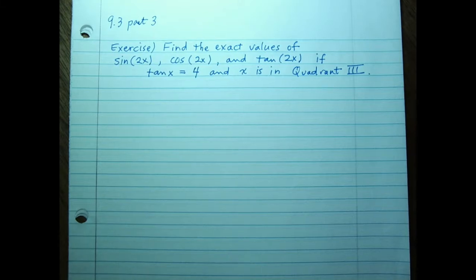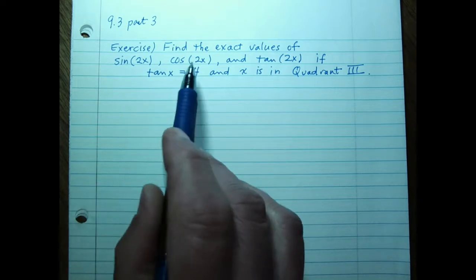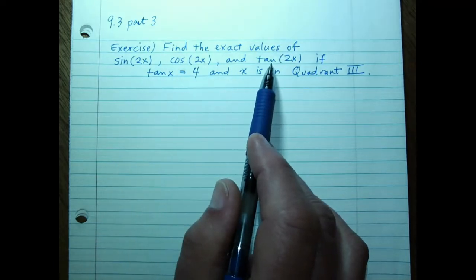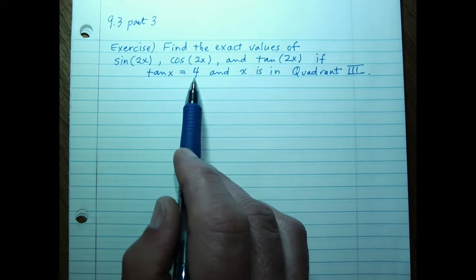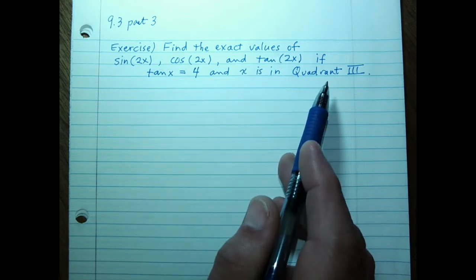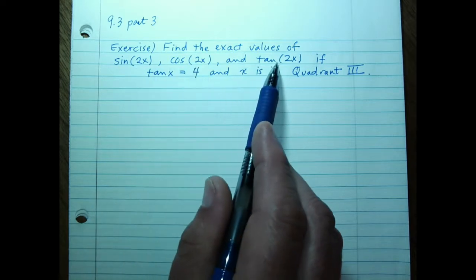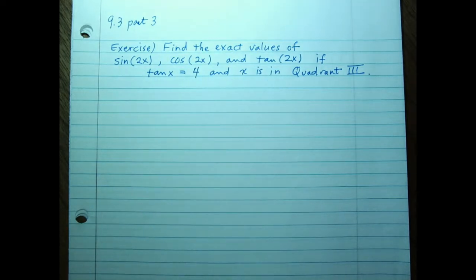So here's another problem from 9.3. It's going to be a little bit more complicated than the last one, but the ideas that we're using are really very, very similar. So we want to find the exact values of sine 2x, cosine 2x, tan 2x if tan x is 4 and x is in quadrant 3.